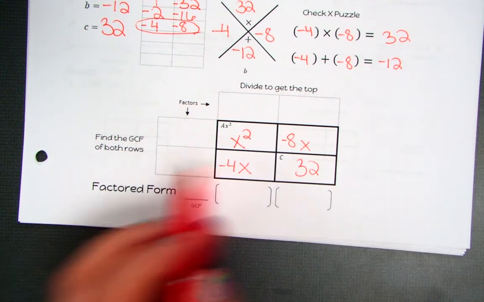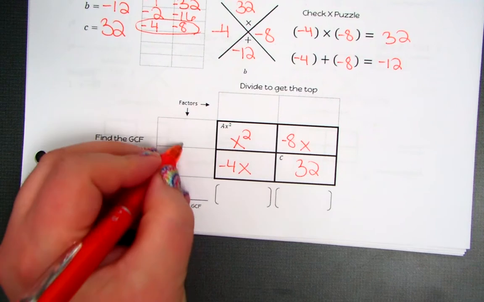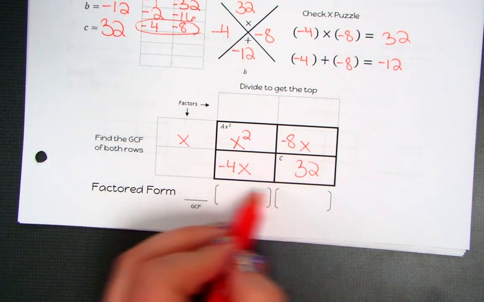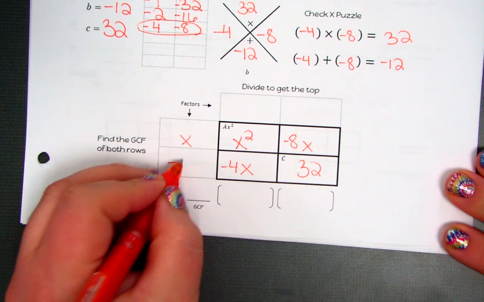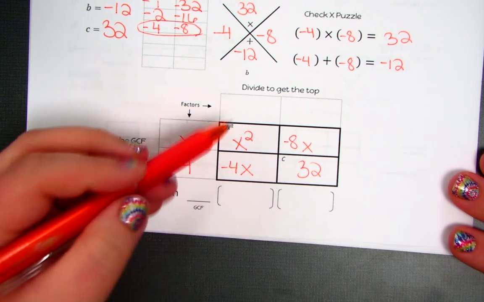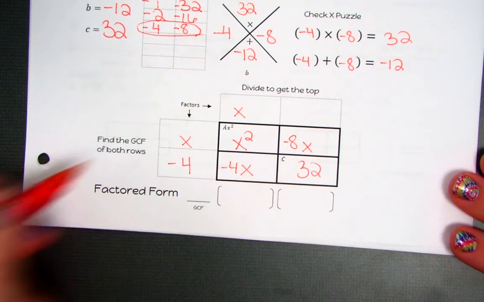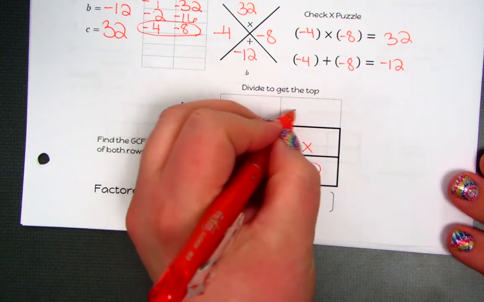And what can I take out of this top row? I can take an x out of both of them. What can I take out of the bottom row? I can take a negative 4 out of both of them. What can I take out of the left side? I can take an x. What can I take out of the right side? I can take negative 4.